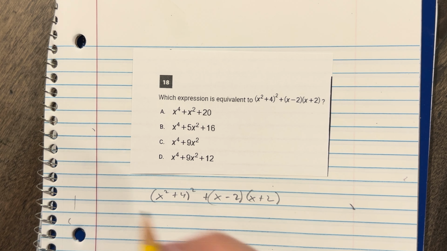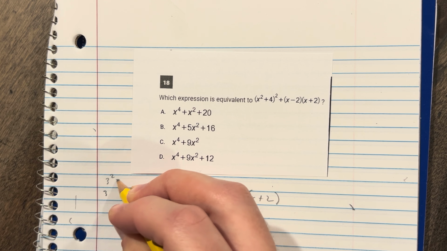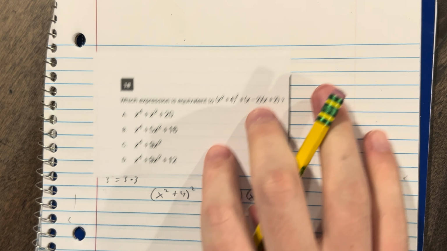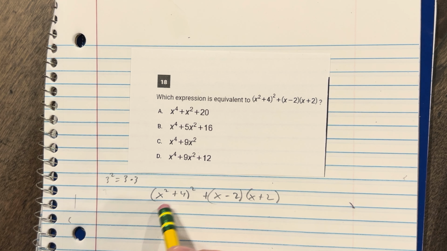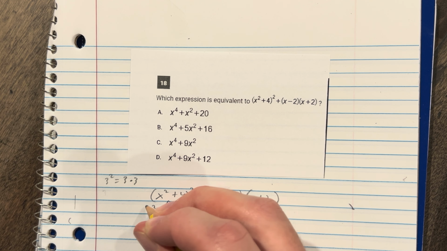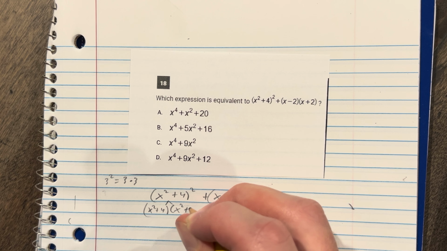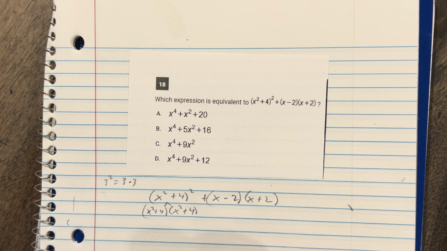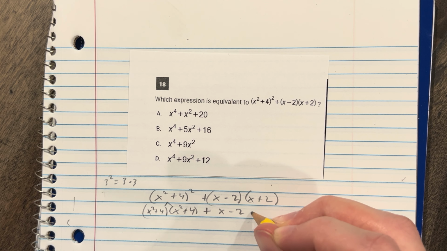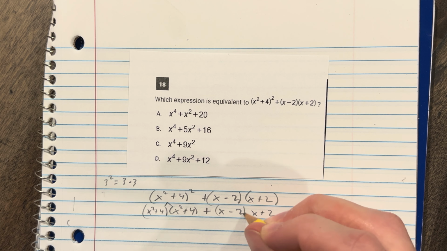Anytime we have a squared number, so let's say we have 3 squared, that equals 3 times 3, right? Same thing with our polynomials. We have (x squared plus 4) squared, so that equals (x squared plus 4) times (x squared plus 4), right? This multiplied by itself 2 total times, okay? That's going to be plus (x minus 2)(x plus 2), okay?